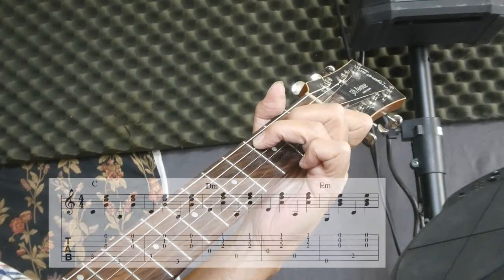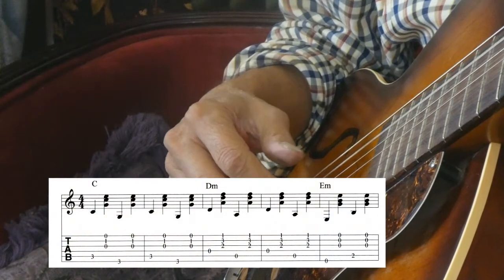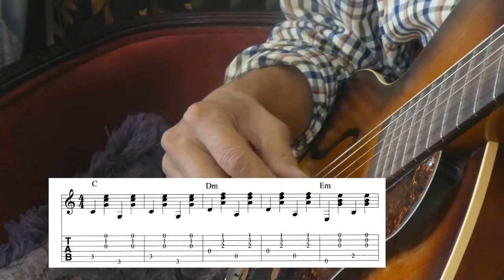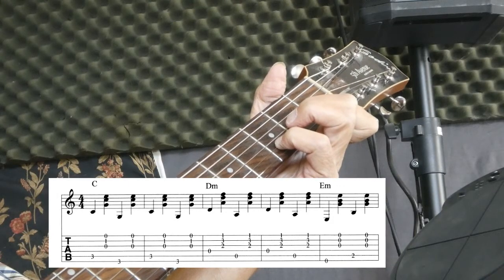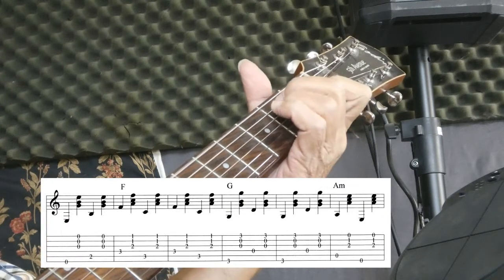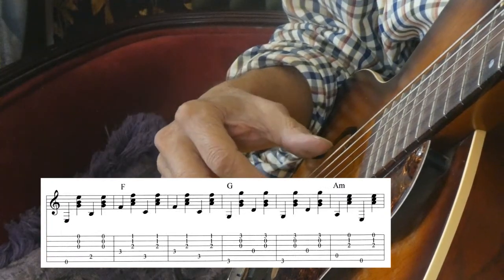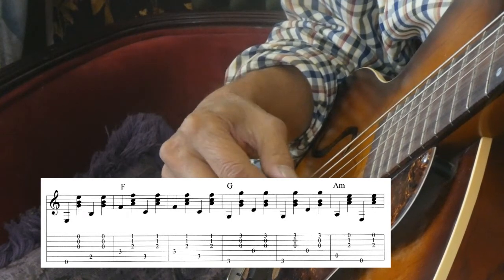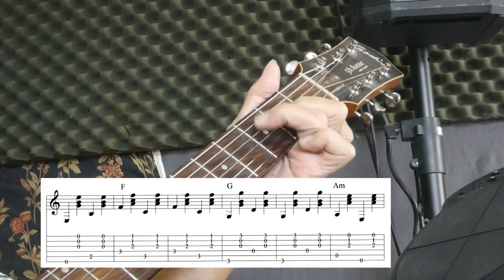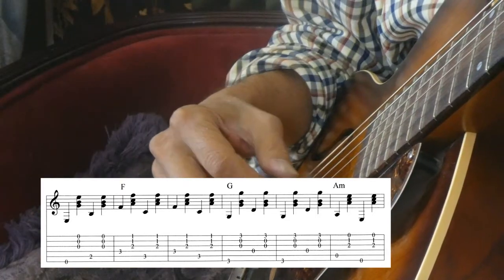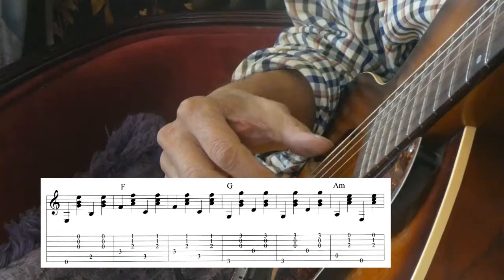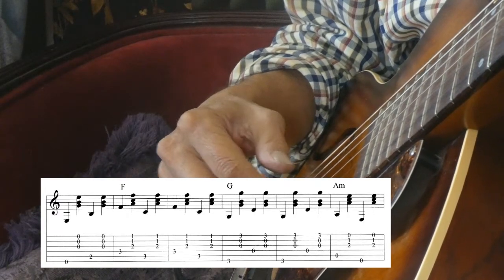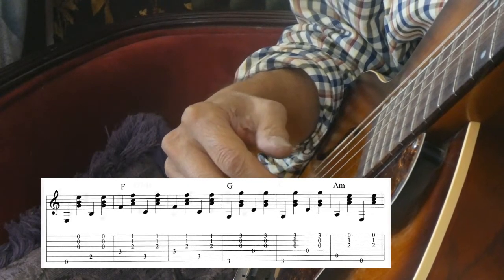Now what happens if I'm going up the chord scale? I've got a C, G. If I go to D minor, I get a D and an A. E minor, I get my E and my B. F and C for the F chord. Low G and 4th string D for the G chord. A minor gets the open A and the open E.